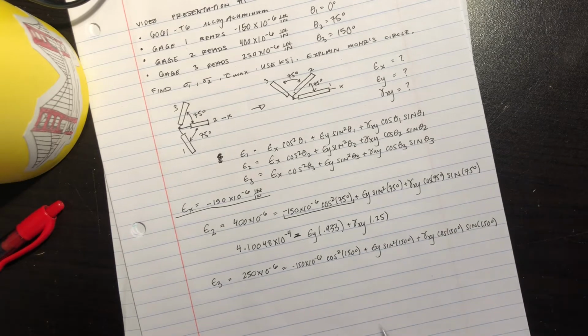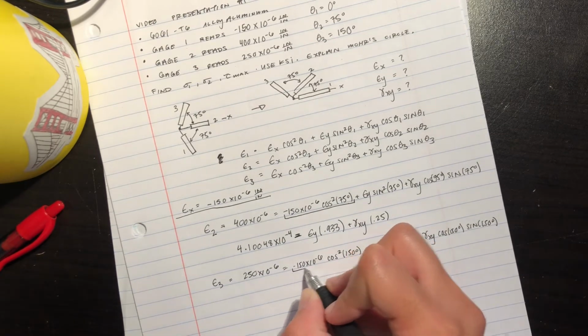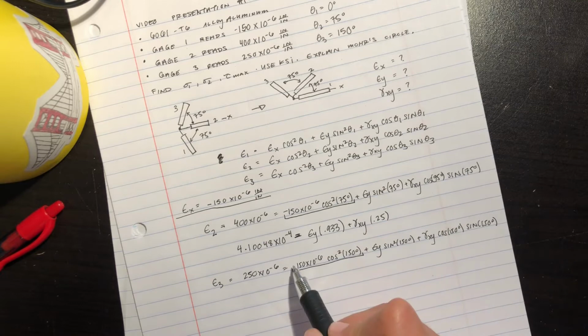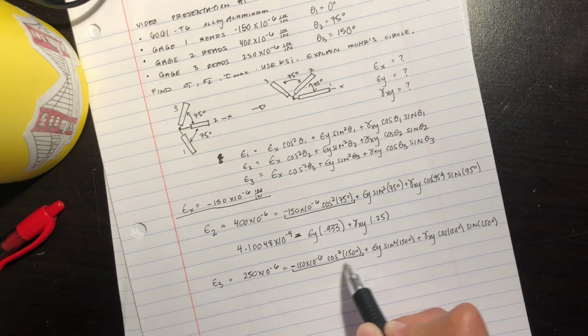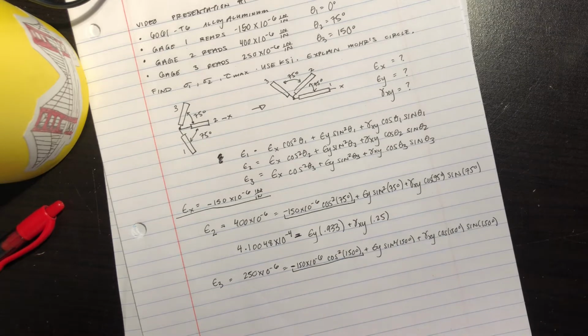And from there, we do the same thing where we take this portion, and since it's negative, we add it. We're going to add this to this side of the equation. And when we do that, let's see what we get.